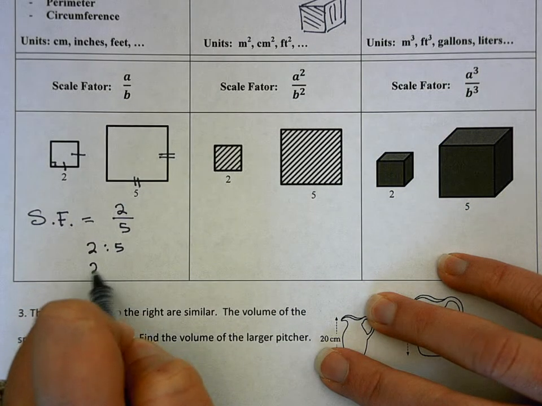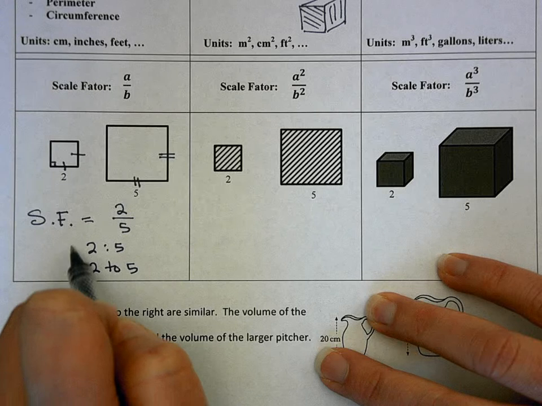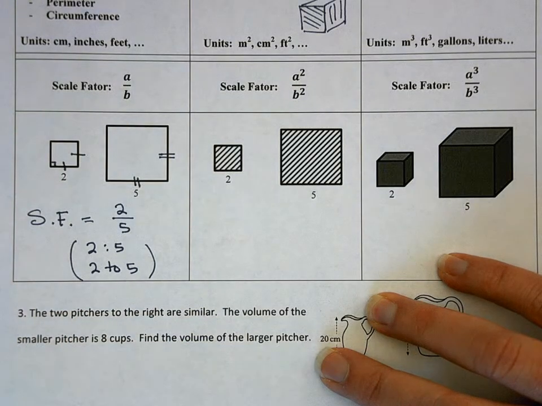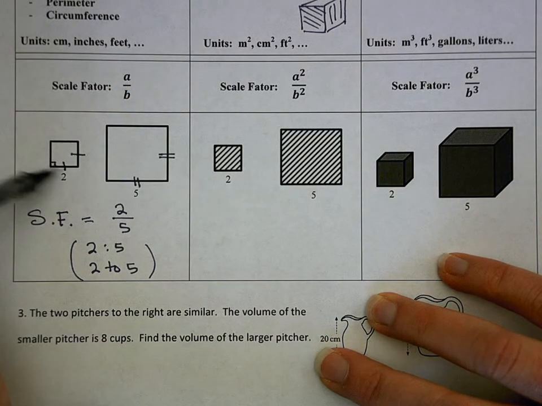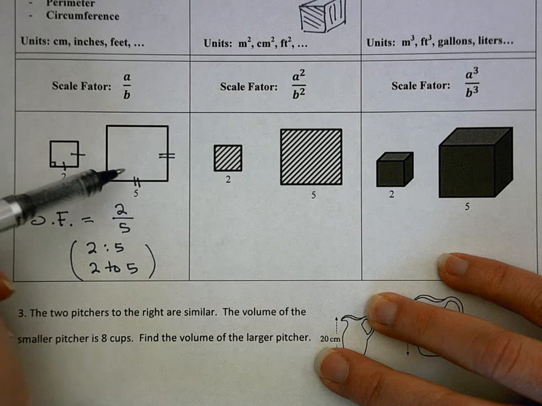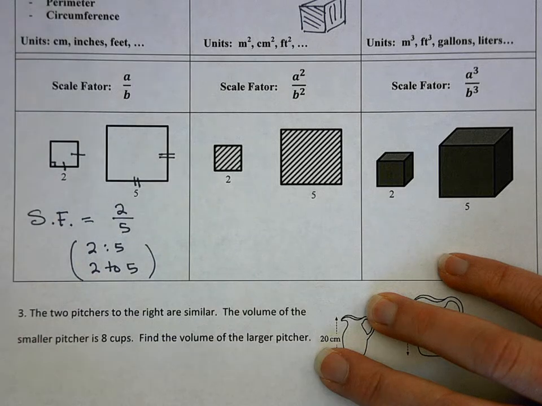And you can even use the word 2. Okay, and so all of that means I have a scale factor of 2 to 5, or that these two squares are proportional to each other. So meaning this square is 2/5 the size of this square. Okay, so 2 to 5.